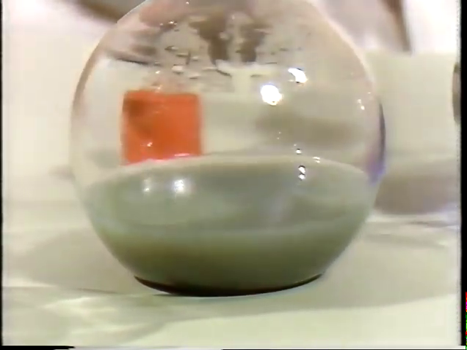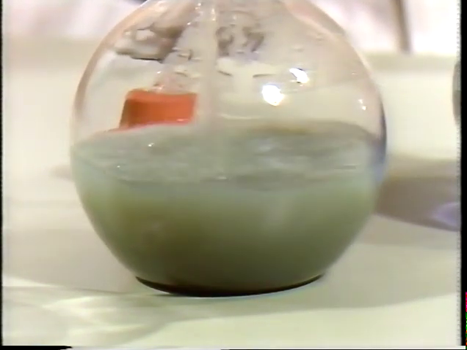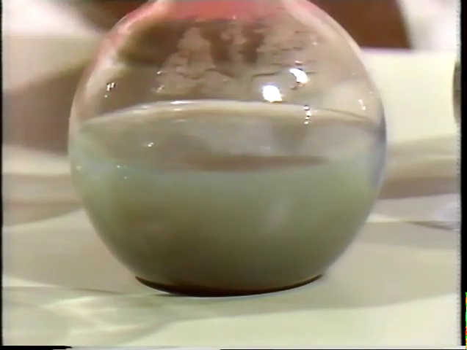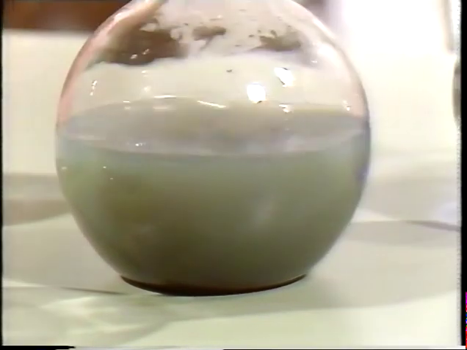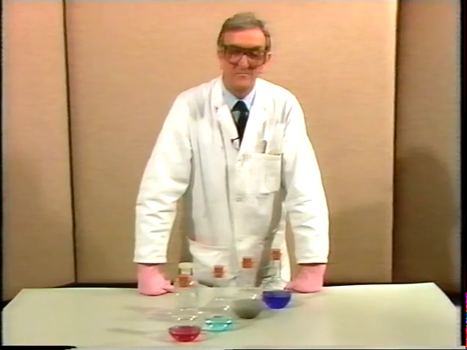What will happen when we add excess ammonia? The chromium 3 hydroxide will dissolve to form a hexaamine. Now you say, it's not dissolving. Well, we'll have to leave it for 5 minutes.